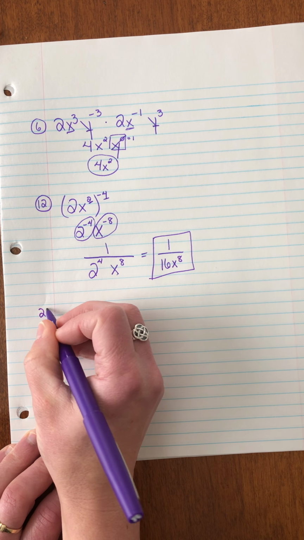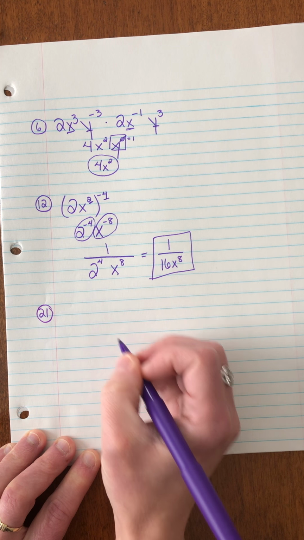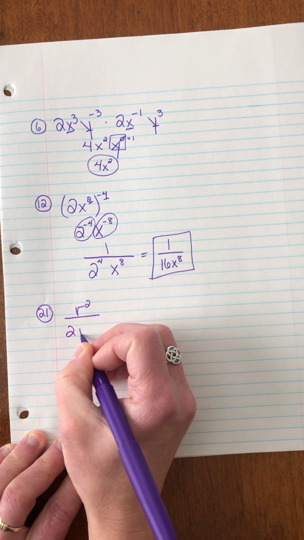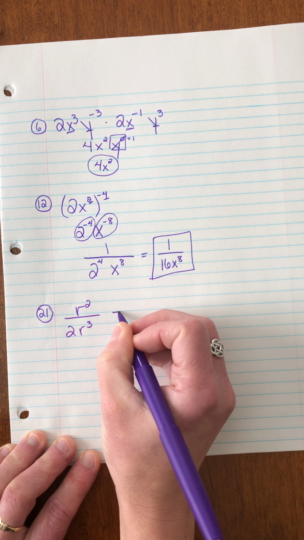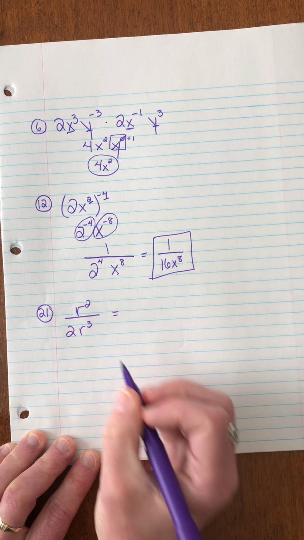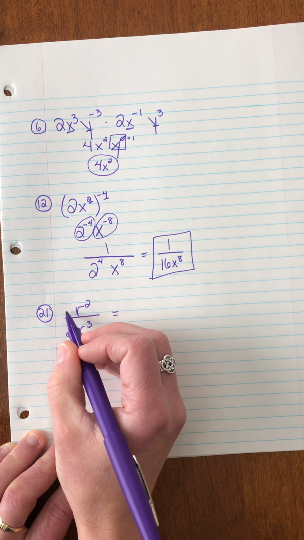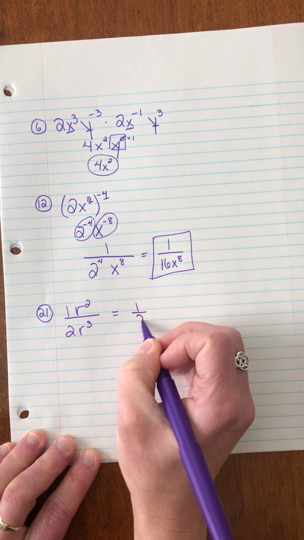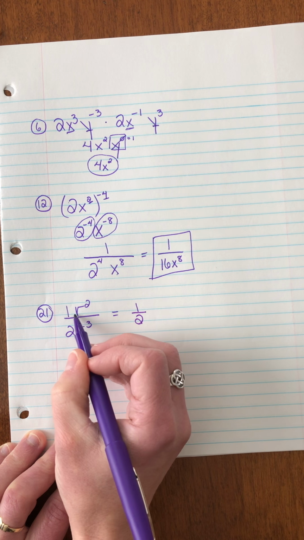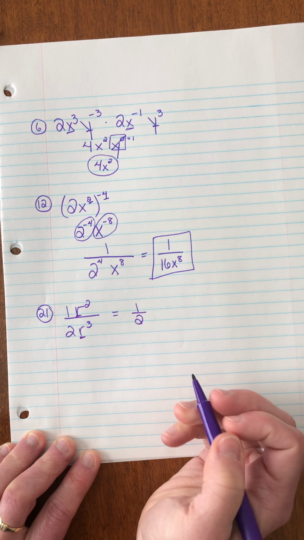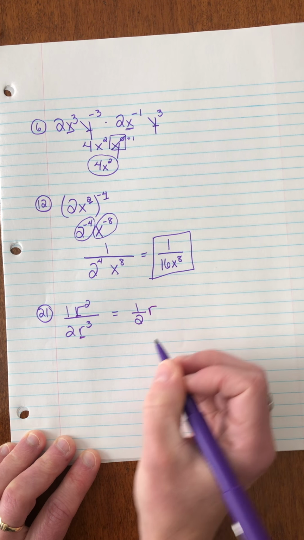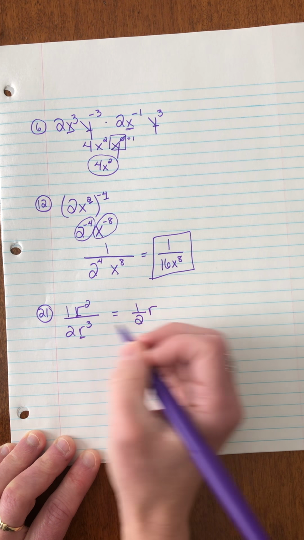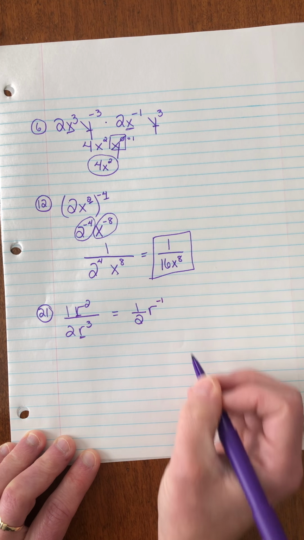So looking at 21, we have r squared over 2r to the third. All right, so the first thing we deal with is the numbers. So this is technically a 1r squared, so it's going to be 1 over 2. And then we deal with the bases that are the same, so it's going to be r to the, and when we divide, we subtract those exponents. 2 minus 3, that's negative 1.